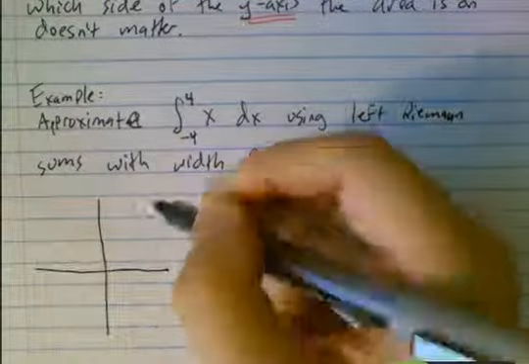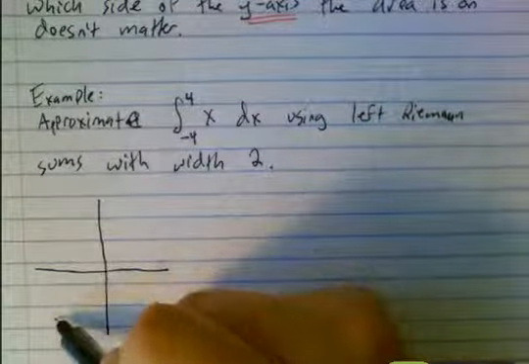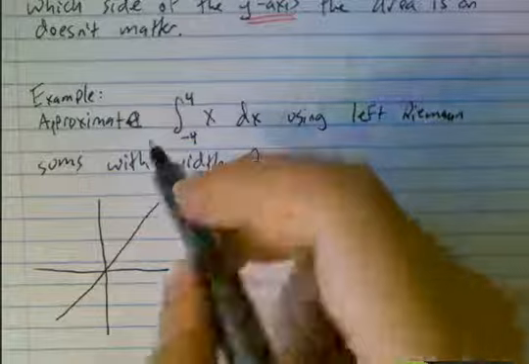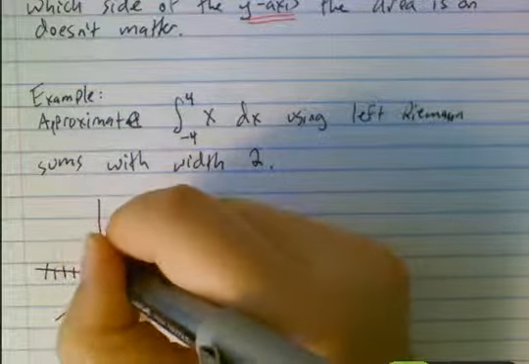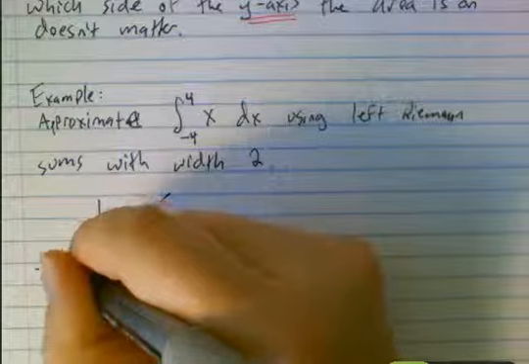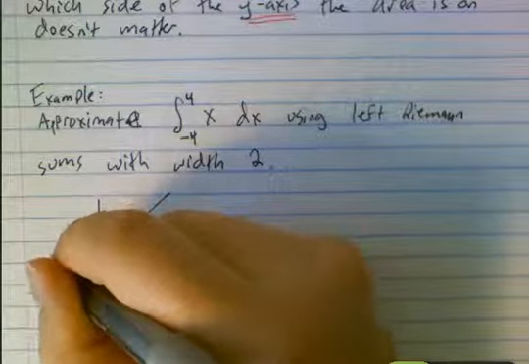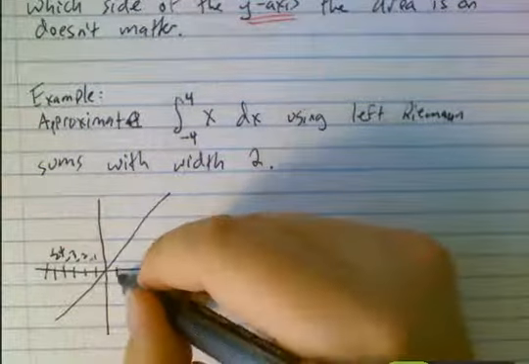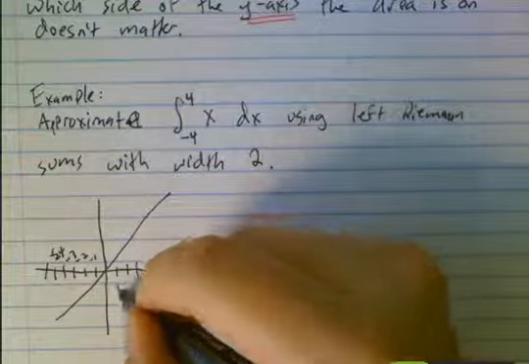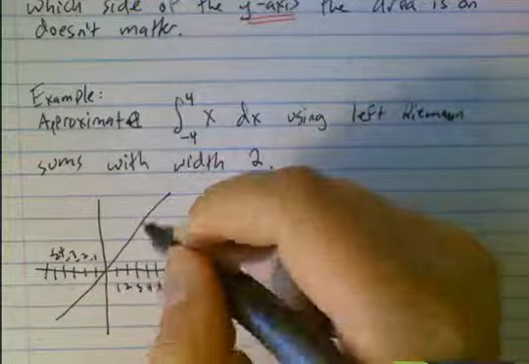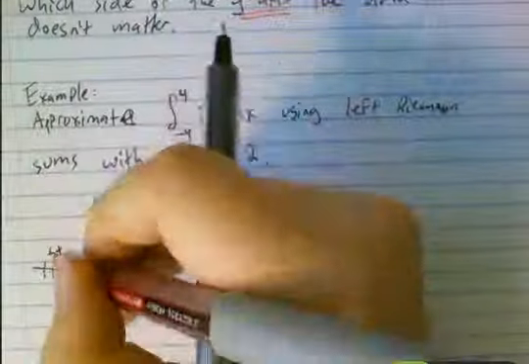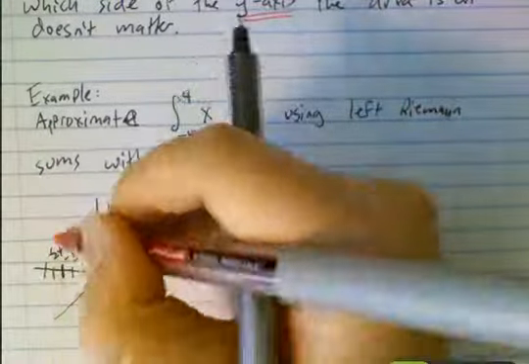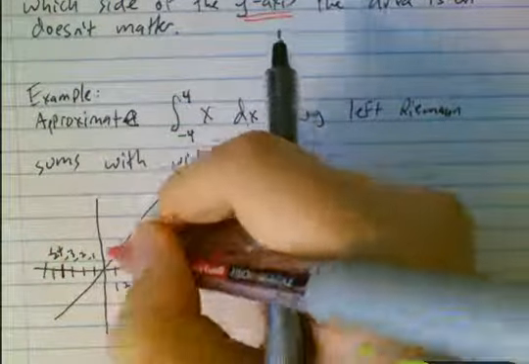So the first thing is to realize that the equation y equals x is just a straight line like that. So we're going from -4 to 4 with width 2.